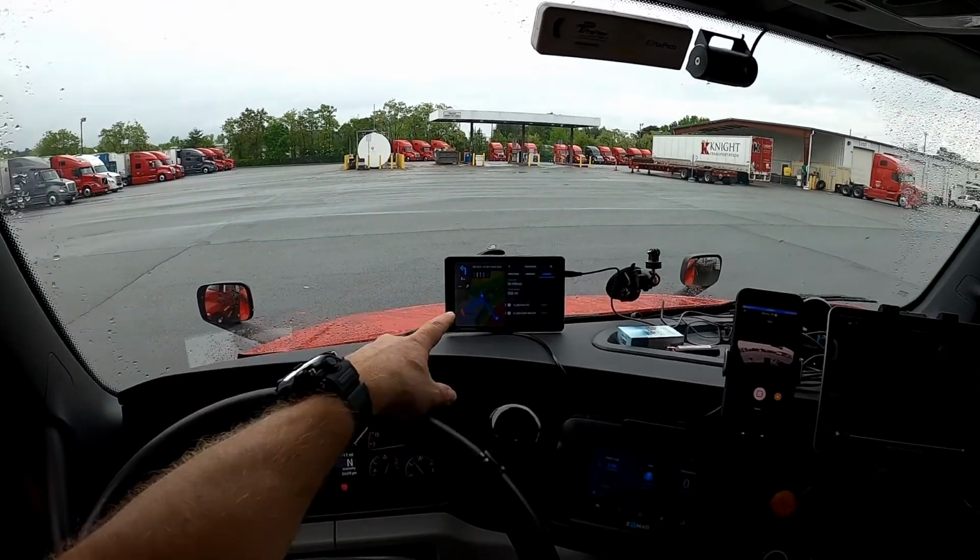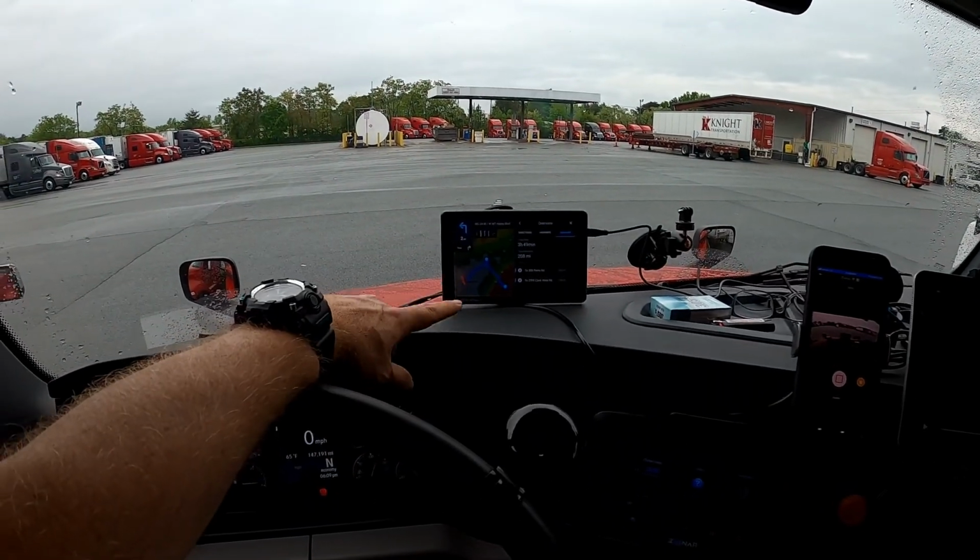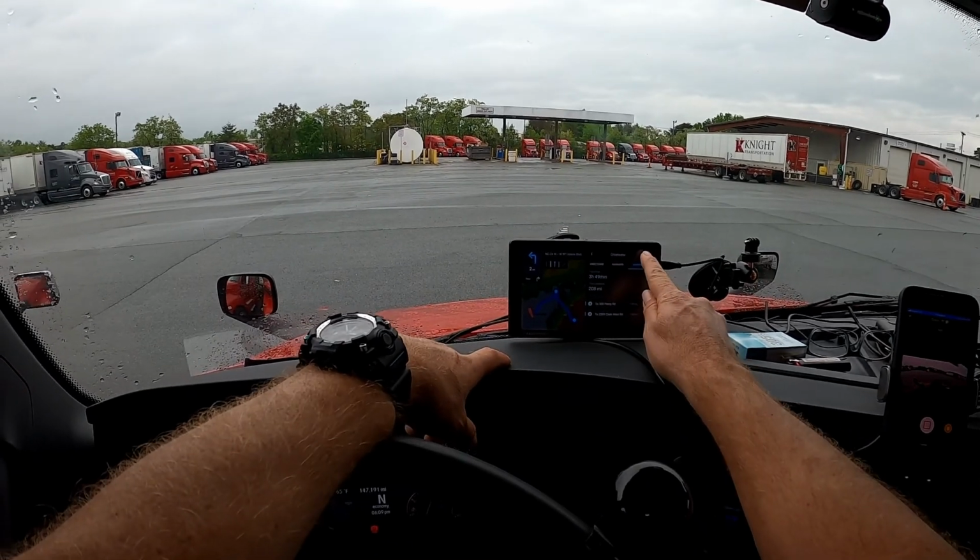Then of course I have my GPS that I use. You see me probably use that a lot. That's what I use for my navigation.